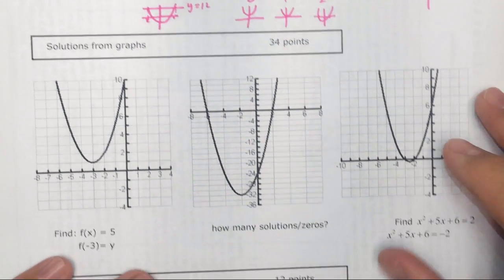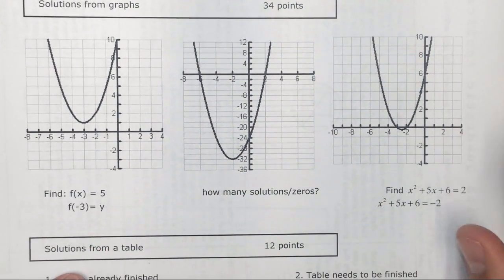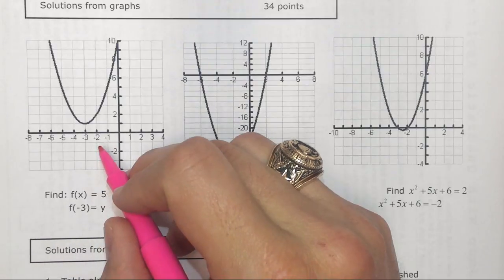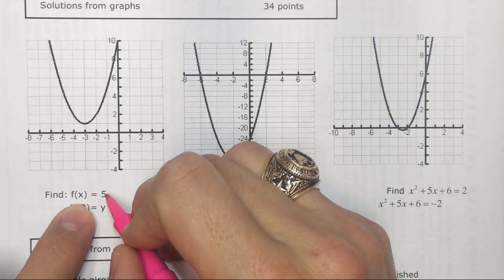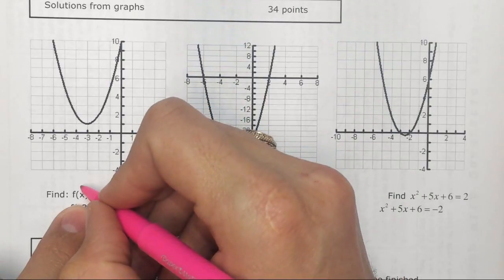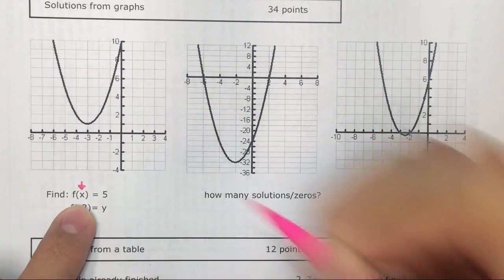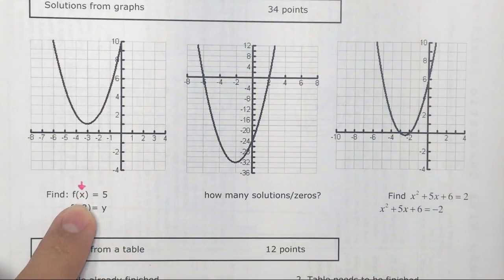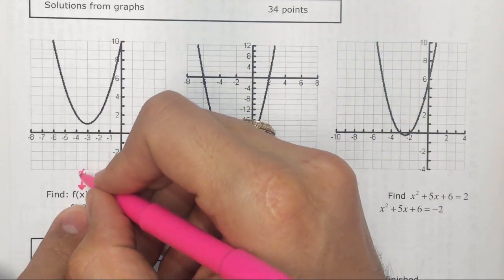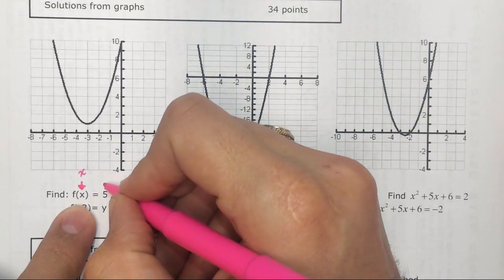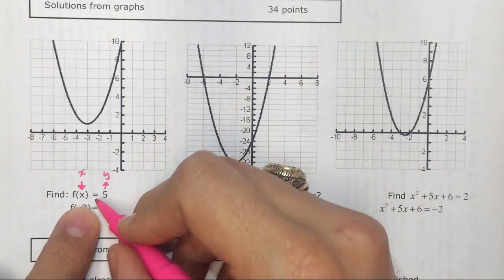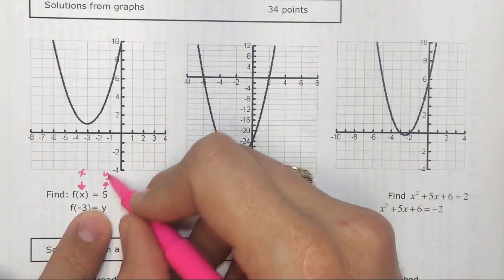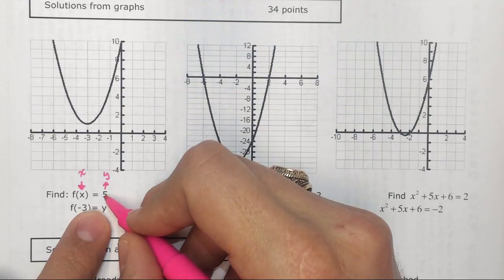Next, we're going to look at solutions for graphs. First one we're going to deal with is going to have f of x equal to 5. For f of x equal to 5, we want to know x is my input. That's what I'm putting in. X is my input. I get out my y. So right here I know that my y is 5.